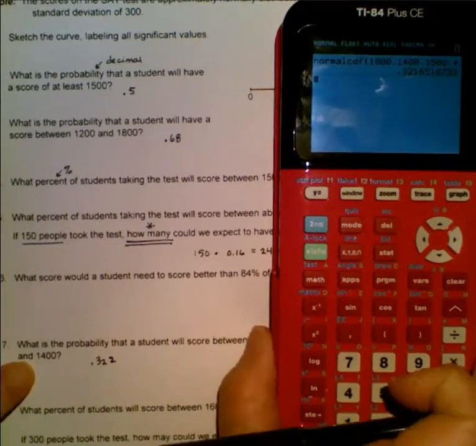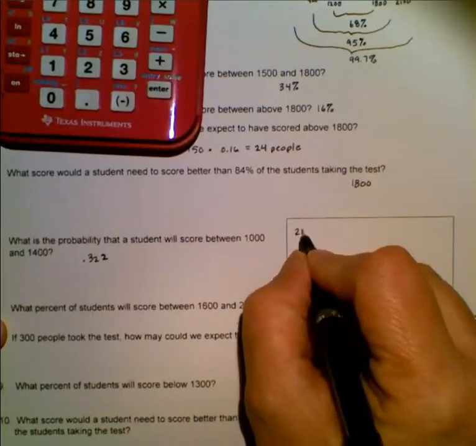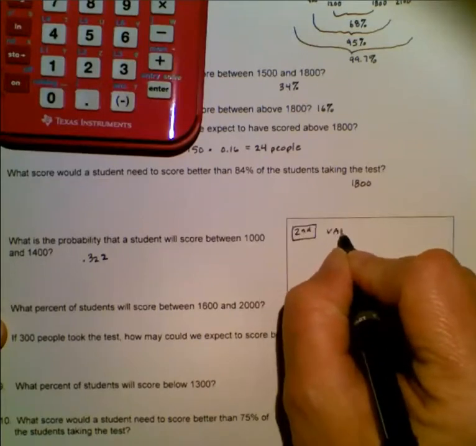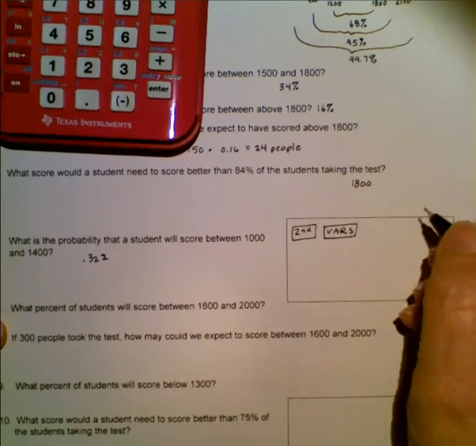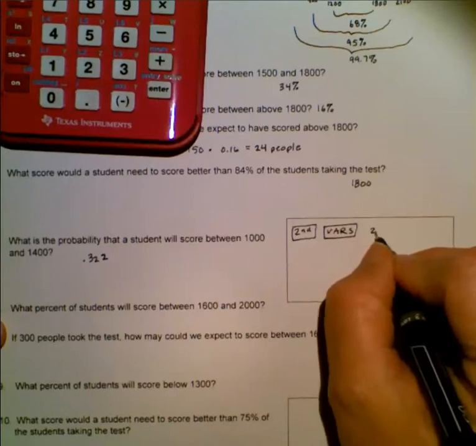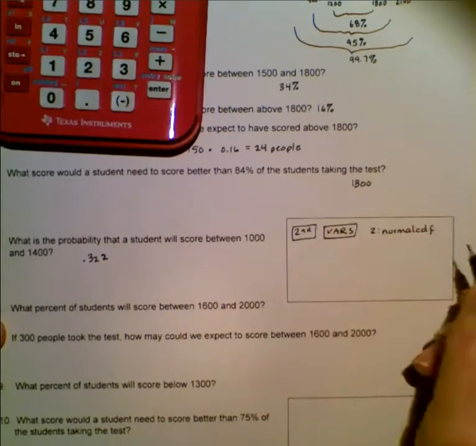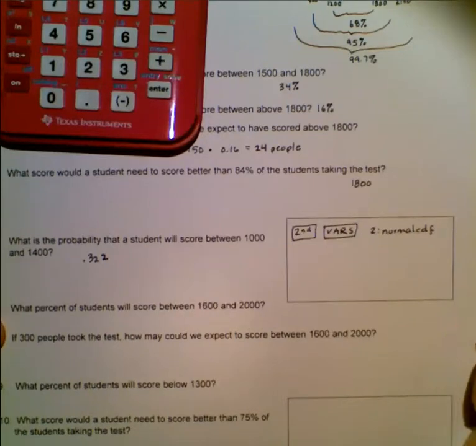Again, what those steps were is we pressed the second key, then we pressed the vars key, which is right next to the clear. Then we chose number 2, which is normal CDF, which I think means cumulative distribution frequency, or something like that.